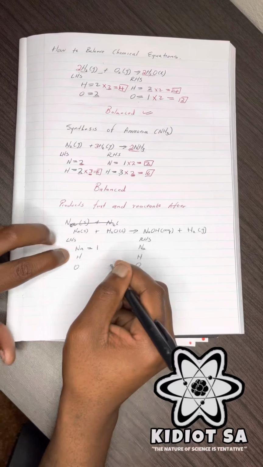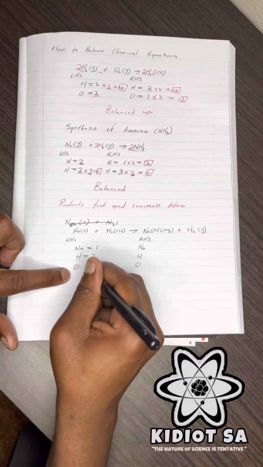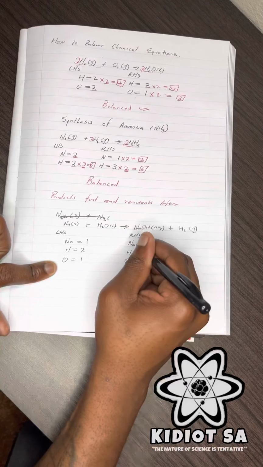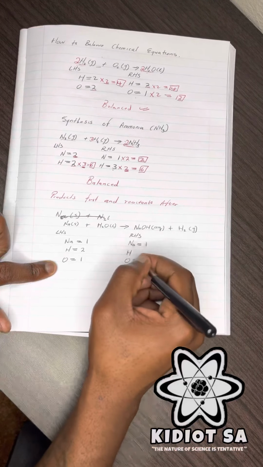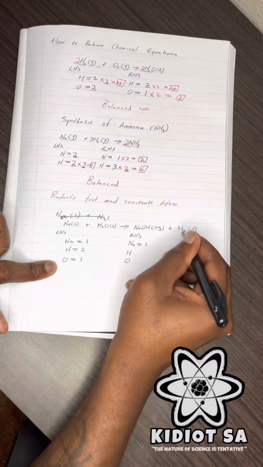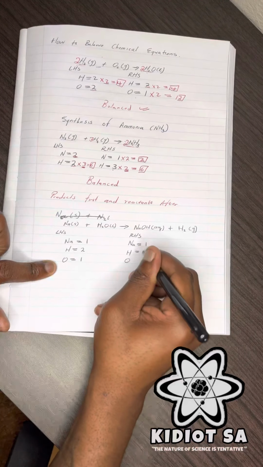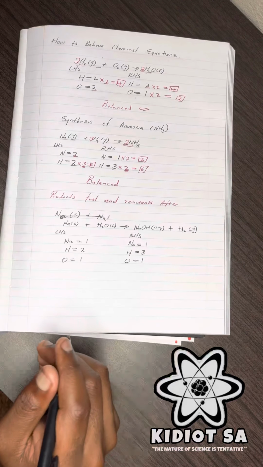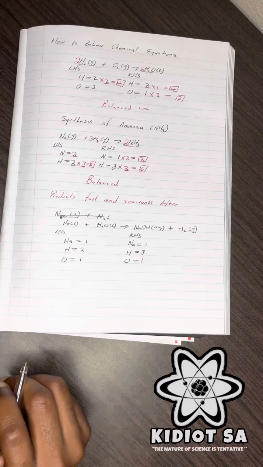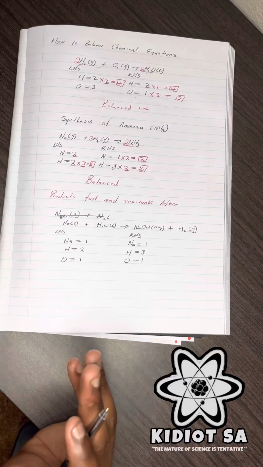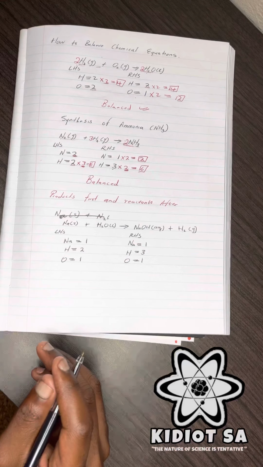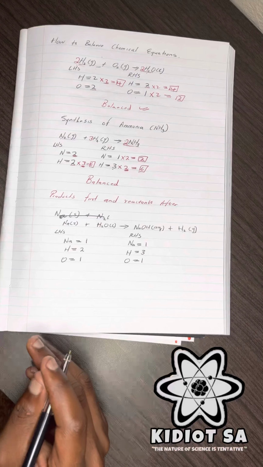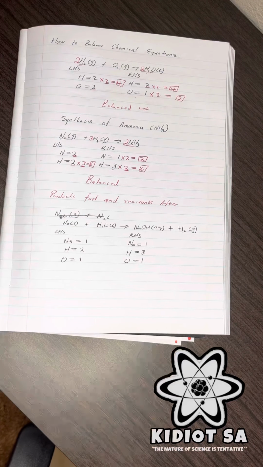You have 1. How many hydrogens? 2. And then 1 oxygen. You go to the right hand side, you collect your data. Sodiums you have 1, and then hydrogens you have 1 plus these 2 here. Then you will have 3, and then for oxygens you will have 1. Now if you check, oxygen is balanced, hydrogen is not balanced, and sodium is balanced. What is it that you can do to make sure that your hydrogens are balanced?